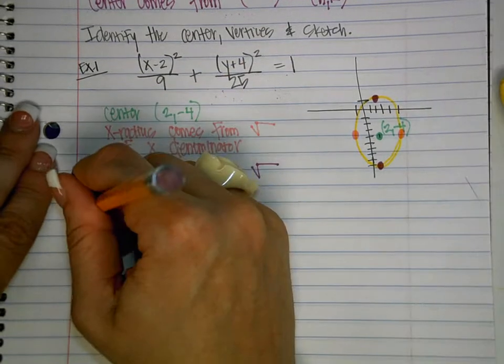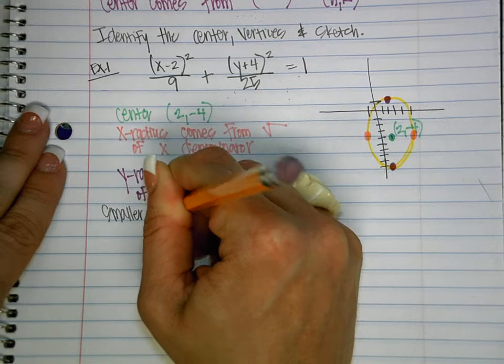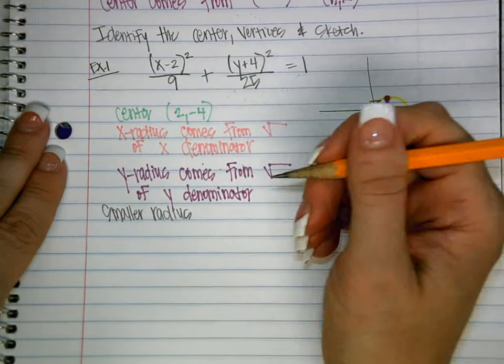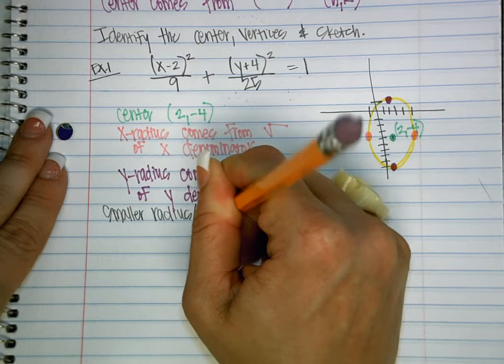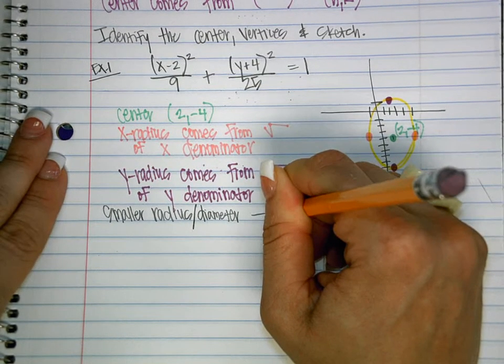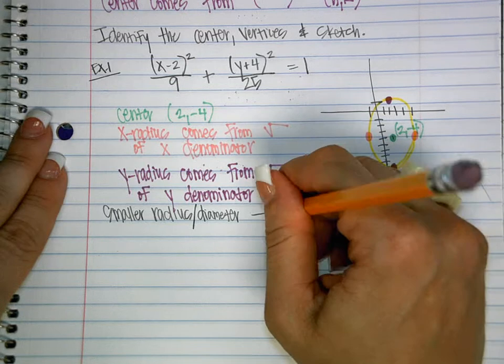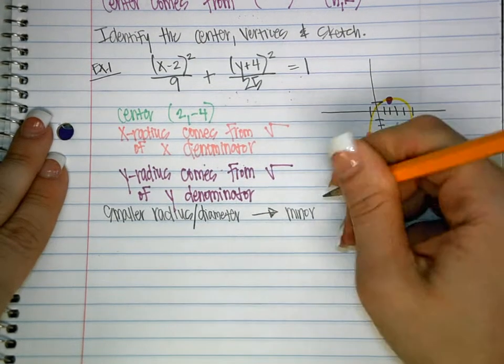So the smaller radius, or technically the smaller radius slash diameter, is the, what did I just say? Not minimum, minor axis, I'm sorry. Minor axis.